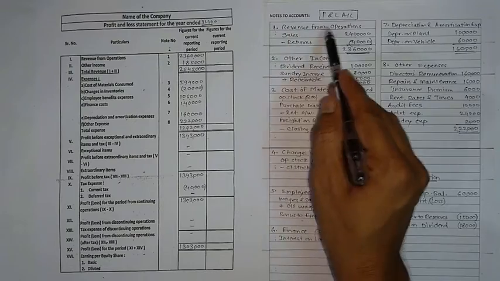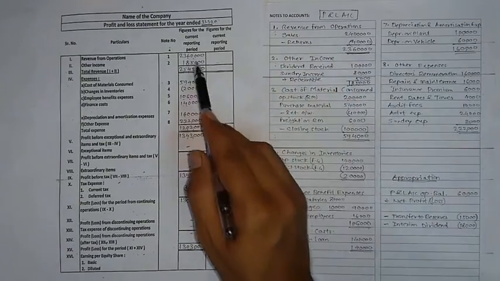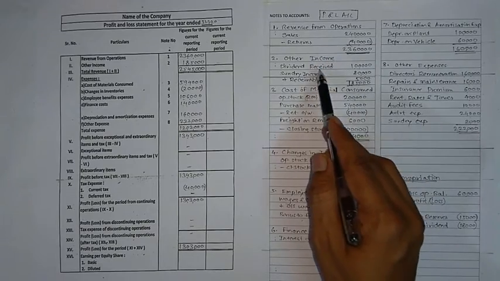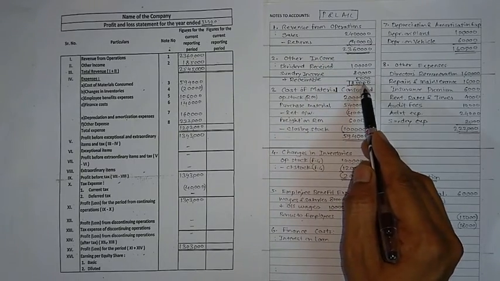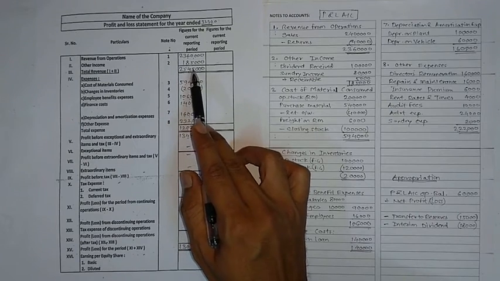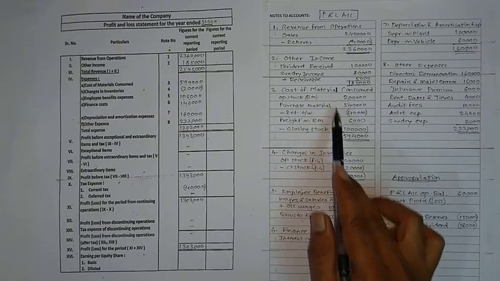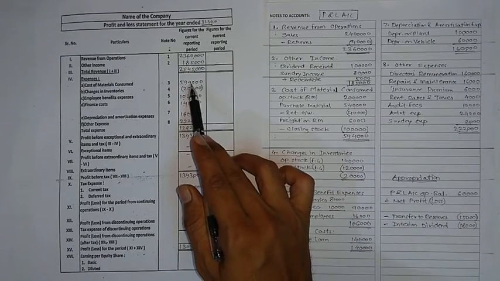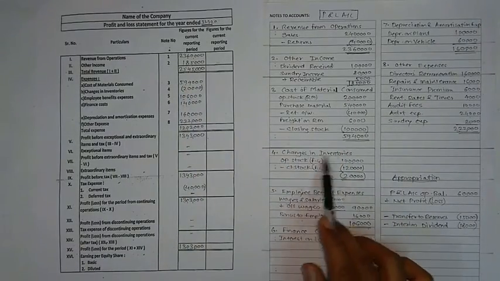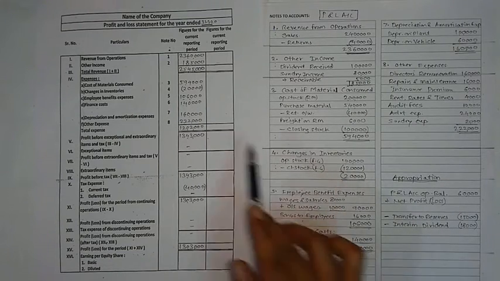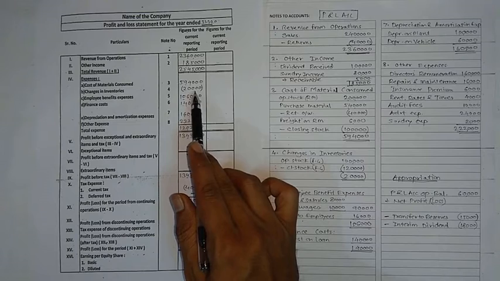First is revenue from operations 23,60,000. It is transferred, note number 1. Then other income 1,85,000. So other income 185, total is 25,45,000. Then cost of material consumed is 5,94,000. It is transferred here, 594. Then change in inventories is 20,000, but it is negative, so it is transferred here, 20,000 negative.